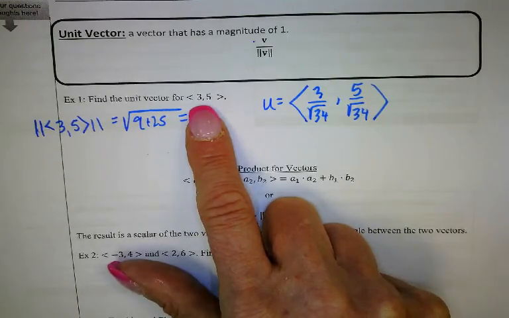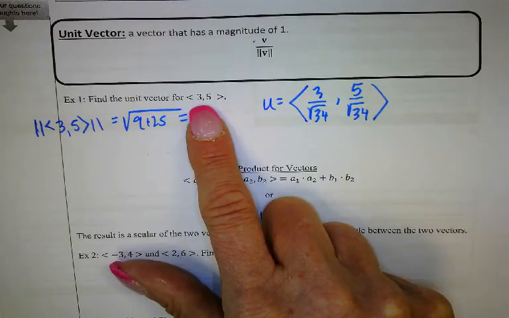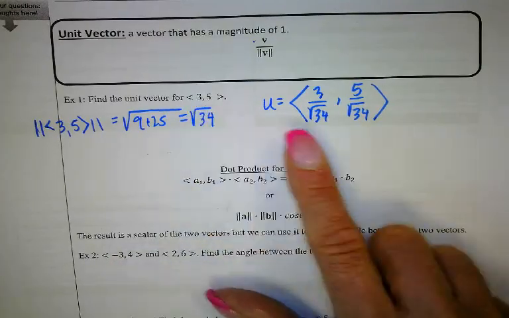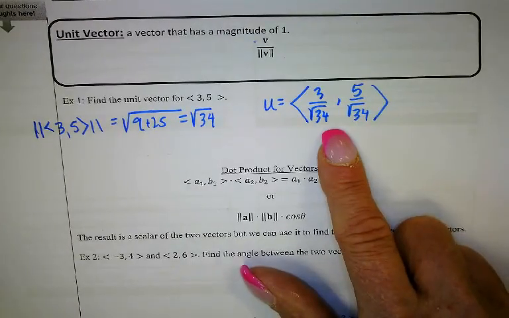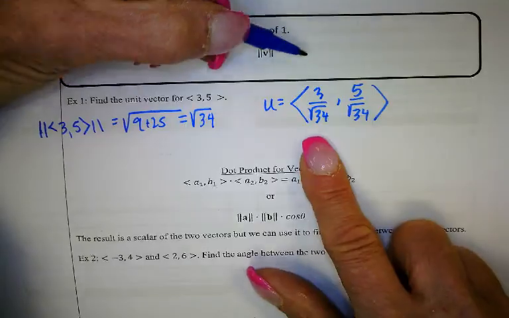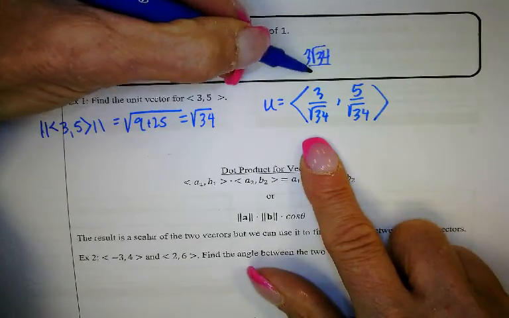Now, I'm not even going to rationalize these. But if you're doing some of the problems from the book, you're going to see that maybe they wrote this as 3 radical 34 over 34. It's the same thing. I just saved some, I don't know, lead or something.